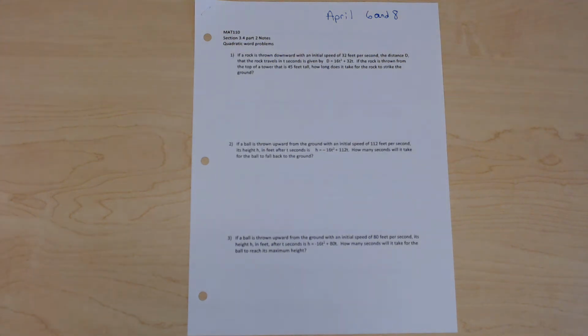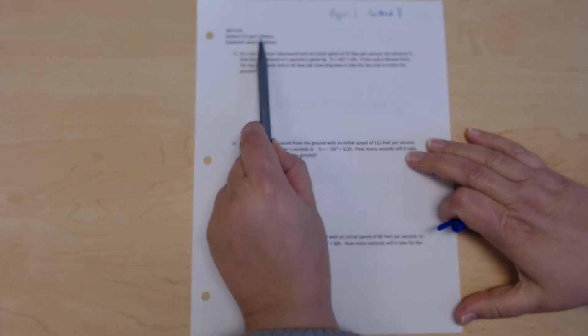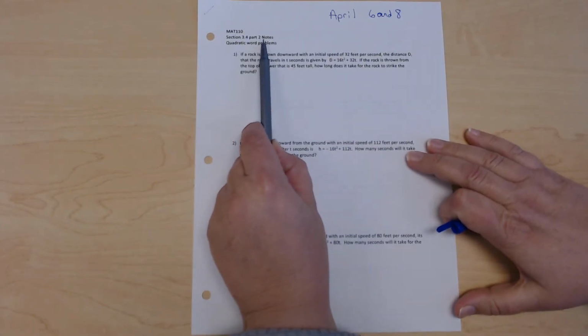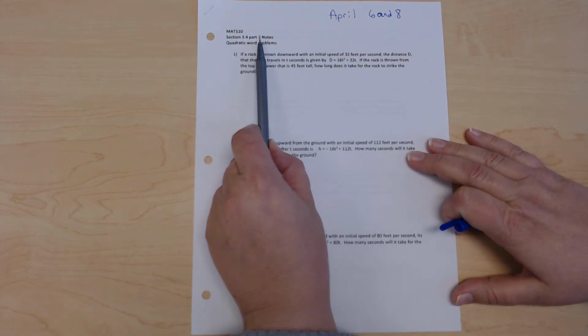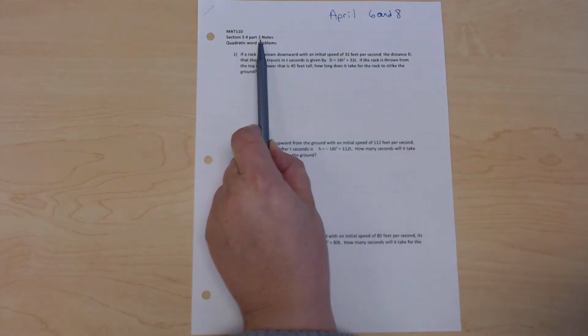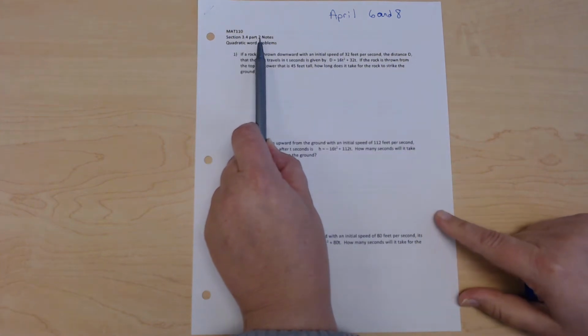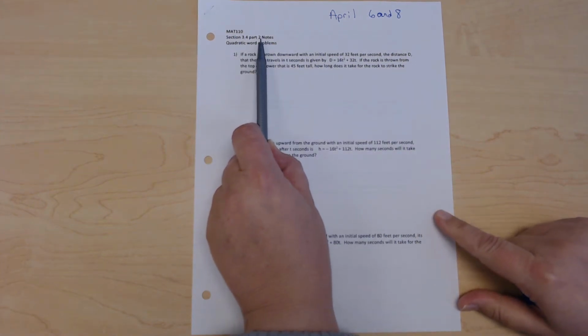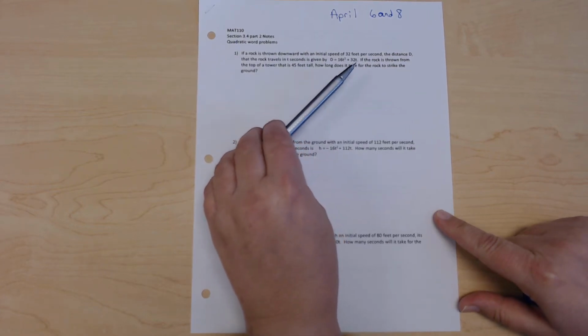All right, guys, this is section 3.4, part 2, and then there's one more part, part 3. All the rest, part 2 and part 3, are all word problems, and they all deal with quadratic equations. So 3.4 part 1, we just got familiar with quadratics, and now we're going to see them in word problems. This note sheet, I might do a part A and part B.